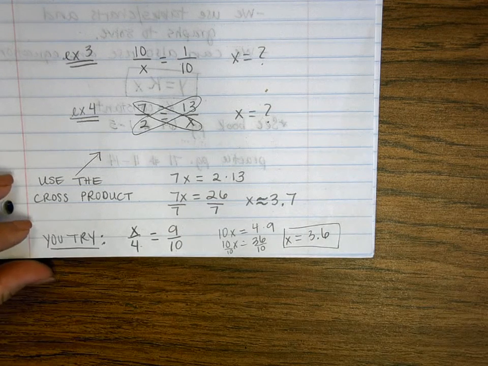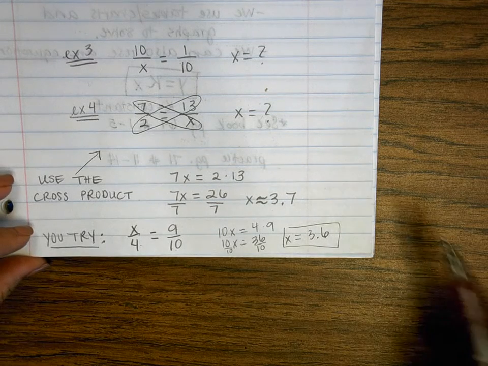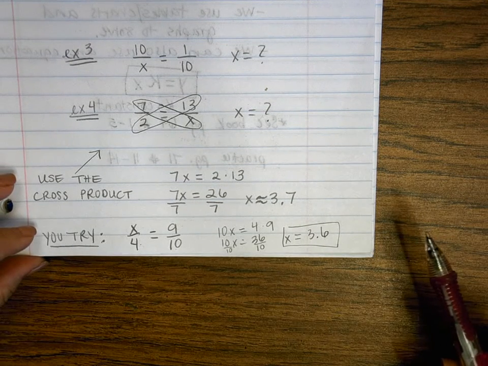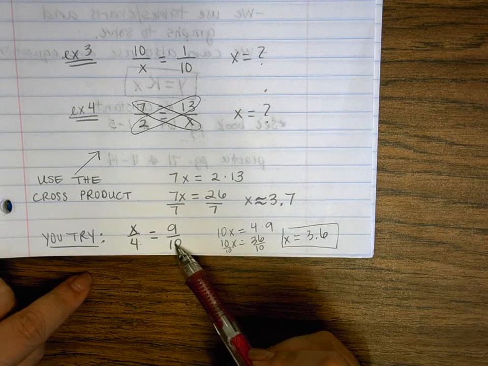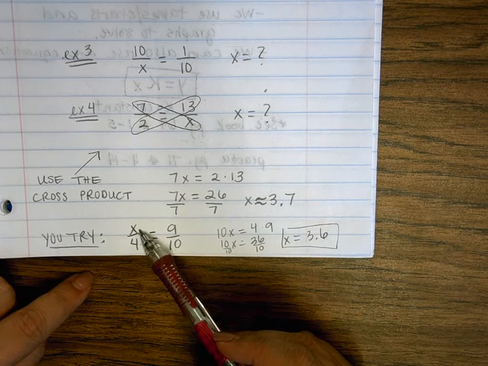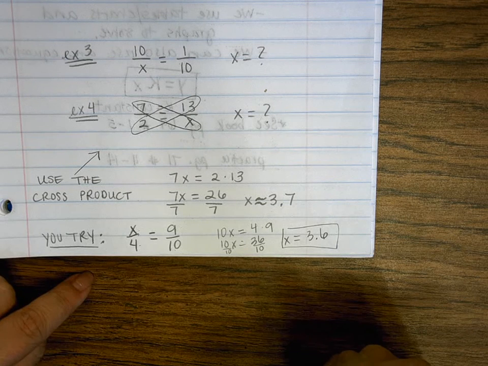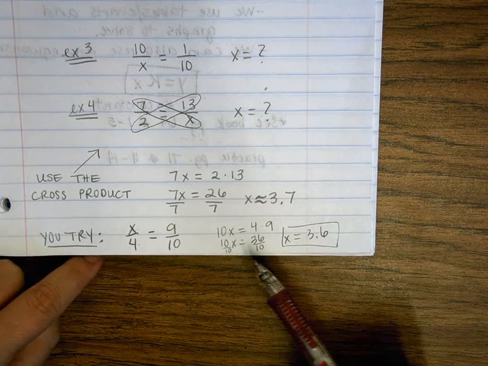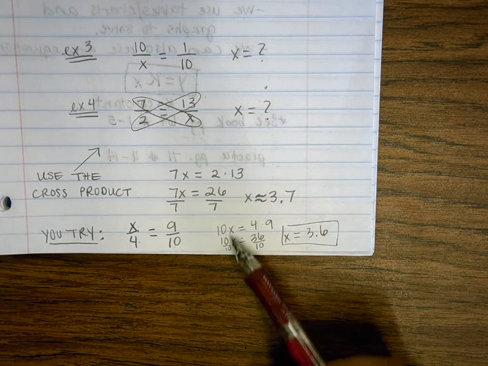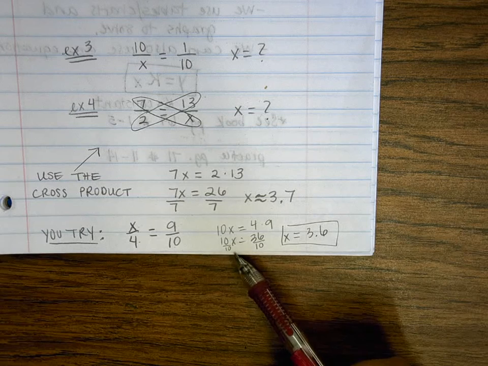Yes? What do you mean, like 10 times x? Like, how do you get that number? So this is 10, right? Yeah. If we're cross multiplying, you would say 10 times x. Okay, but how would you get an answer with that? Because it doesn't say a value with that. How do I get an answer? Yeah. So to get x by itself, we divide, right?